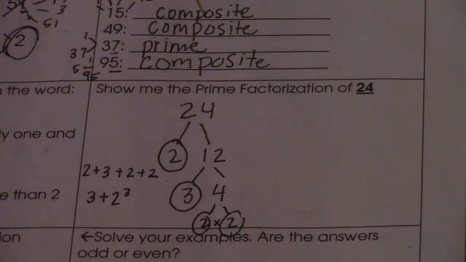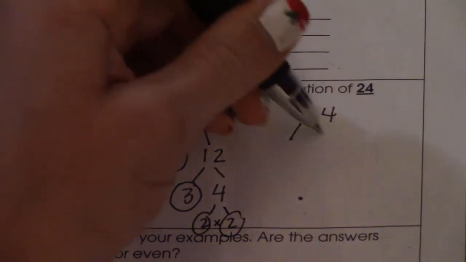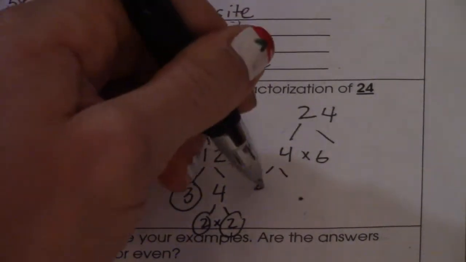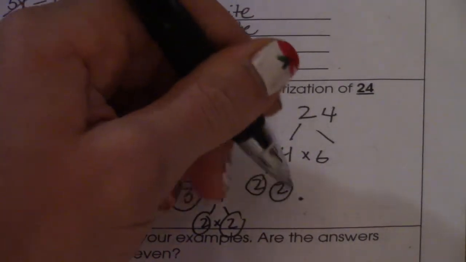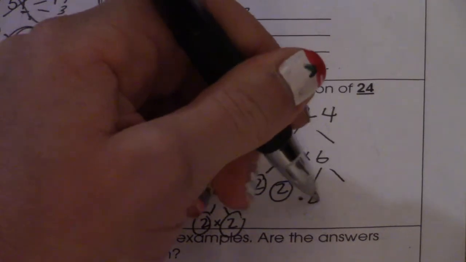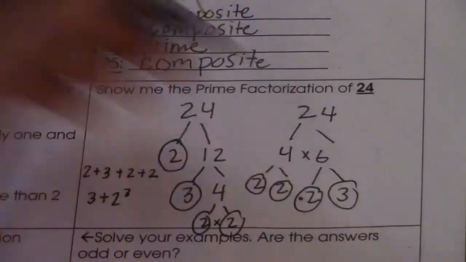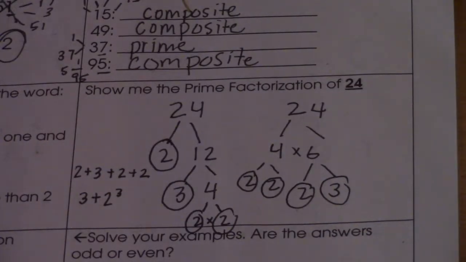Now, if you did it another way, if you made the 24 be multiplied by 4 times 6, you will still end up with the same prime factorization. So it doesn't matter how you divide it to begin with, you will always get the same answer in prime factorization in the end.